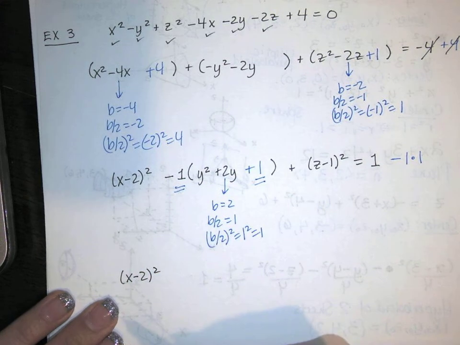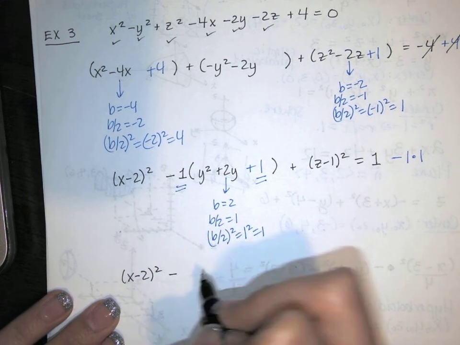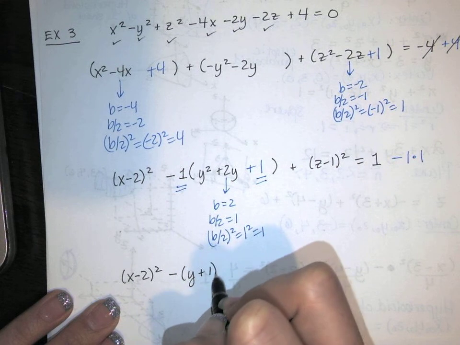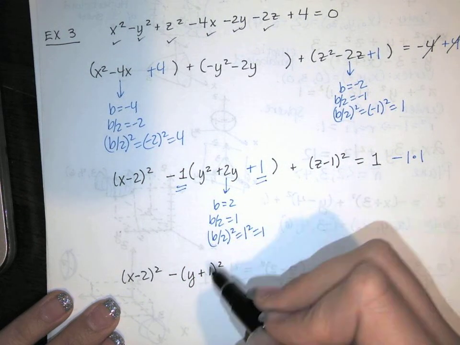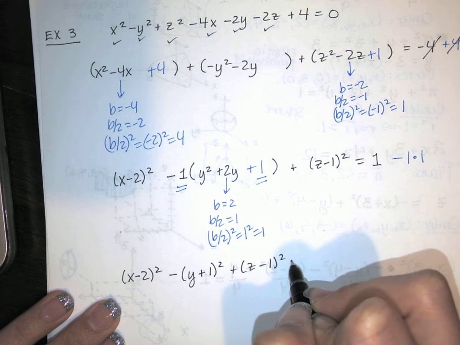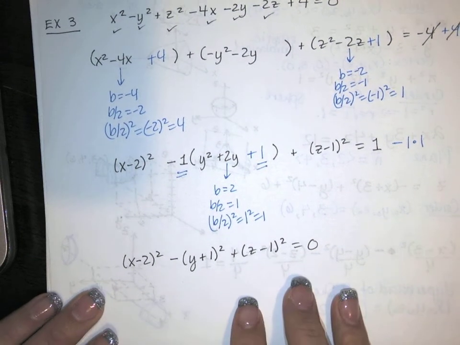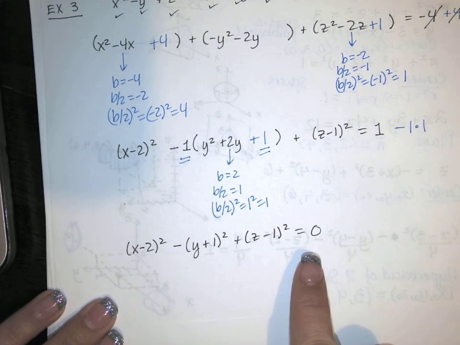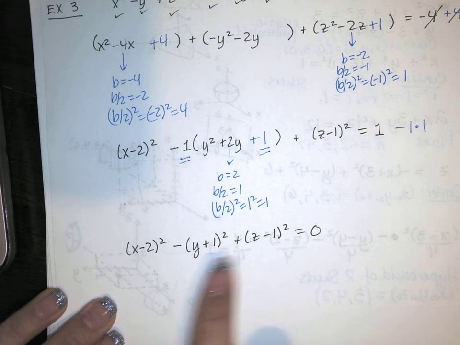I don't really need that negative 1 for emphasis anymore because I already did that thing. So I'm just going to change it to a minus. This is y plus 1 squared. 1 times 1 is 1. 1 plus 1 is 2. And 1 minus 1 is 0.